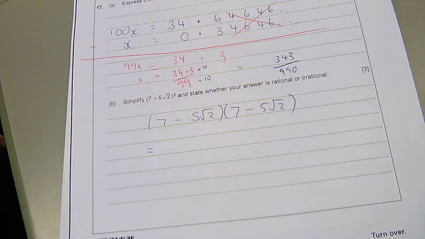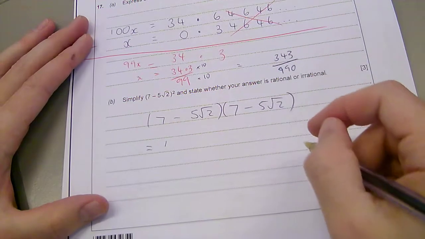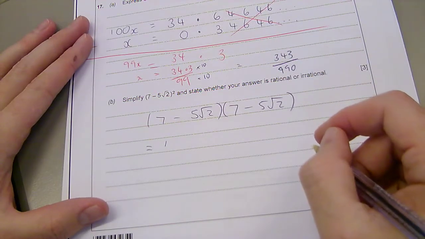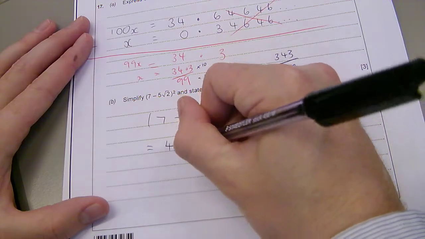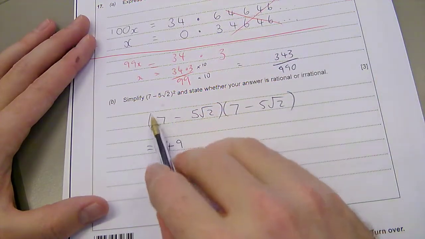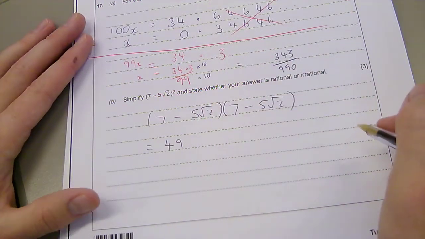Go on, Anthony, start me off. 14. You've done it all already? No. Oh, I was going to say, okay, so 7 times 7 is how much? 49. And then 7 times by minus 5 root 2. Any ideas?